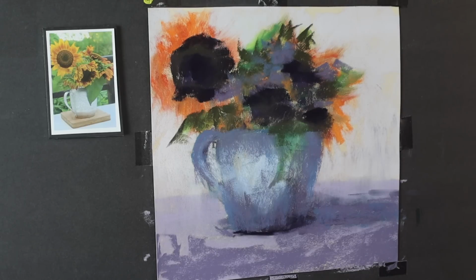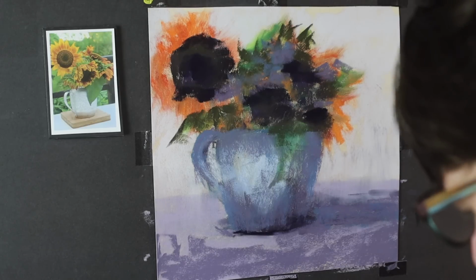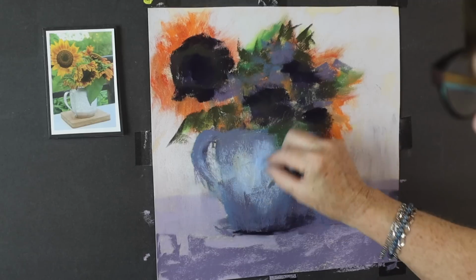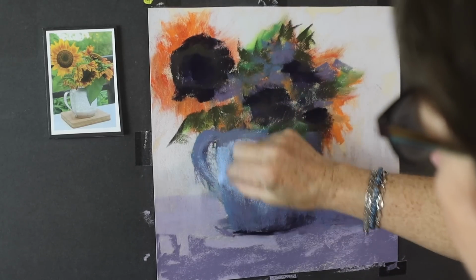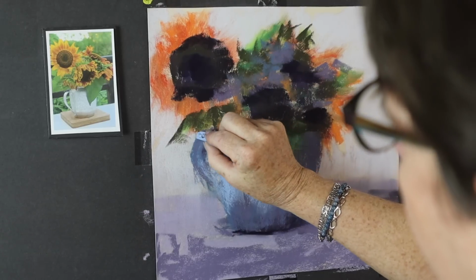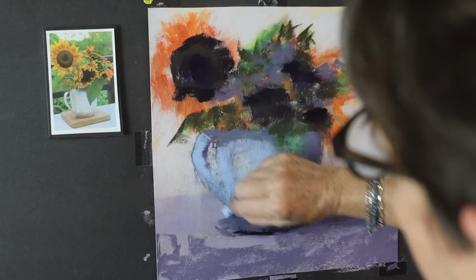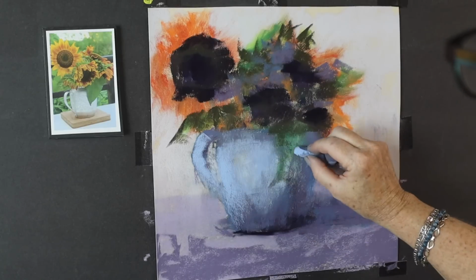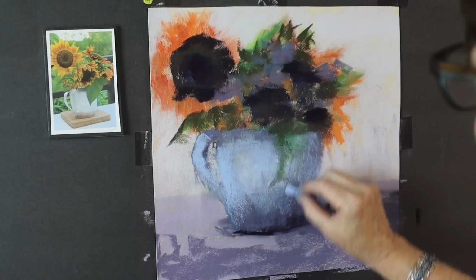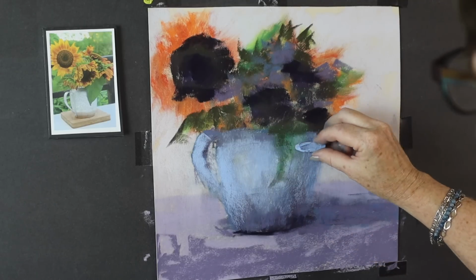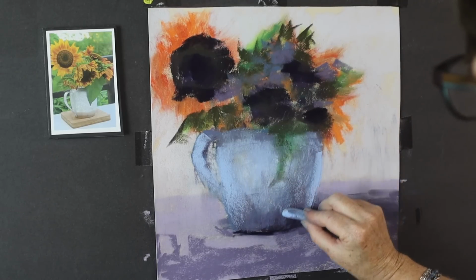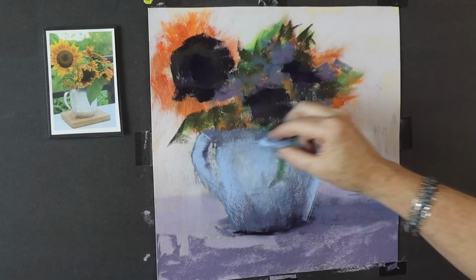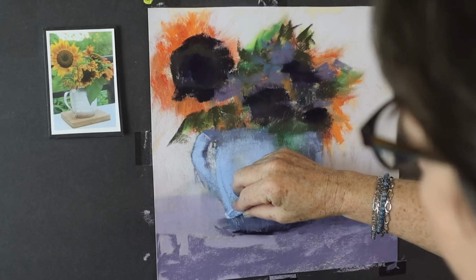Let us finish up with this vase a little bit. I'm going to go back with the initial blue that I started with and just put it in again. And I'm going to make my marks kind of follow the contour of the shape that I'm trying to paint. Now that's too light for that area there, because remember what did we say?